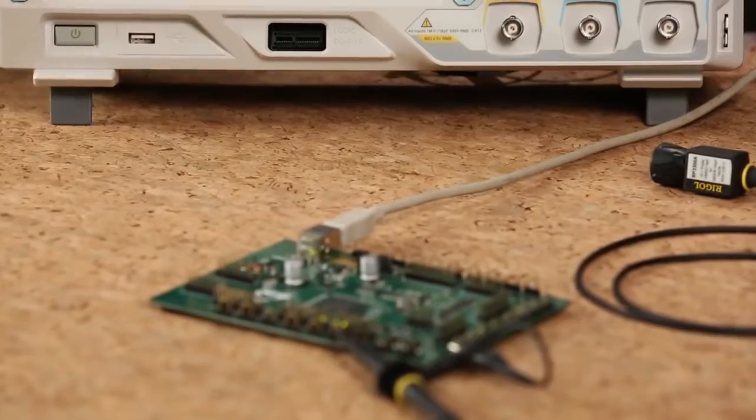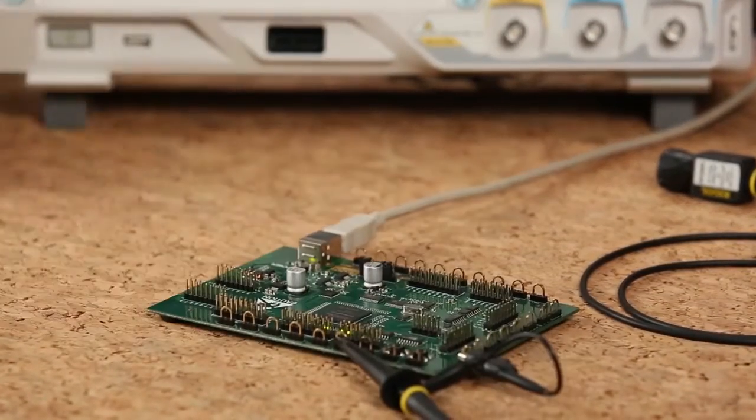So you mentioned the possibility of doing a pass-fail mask for a signal. That sounds pretty useful. Can you show us how to do that? Yeah, absolutely. So what we're going to do is we've got a little test board here, and we've got a signal that seems to be misbehaving a little bit. So we'll see what happens.